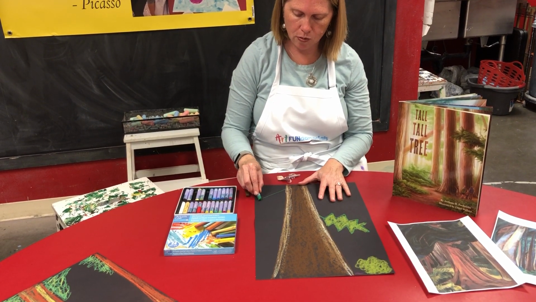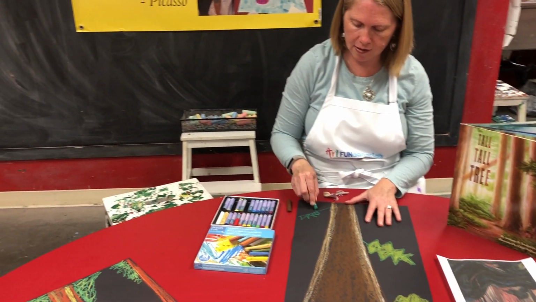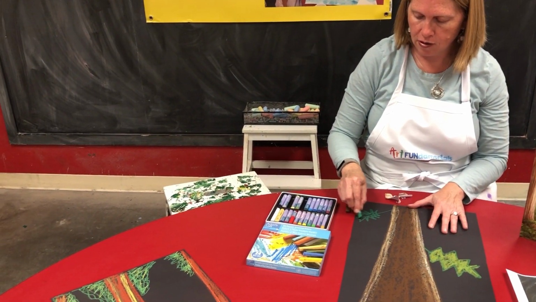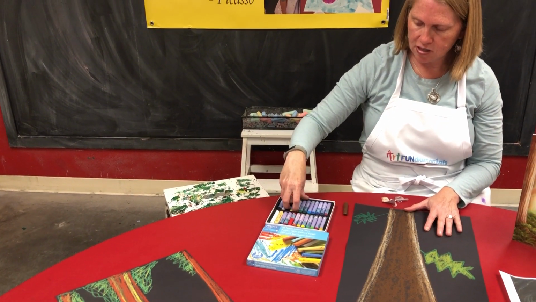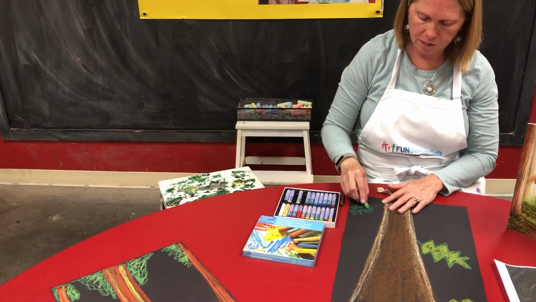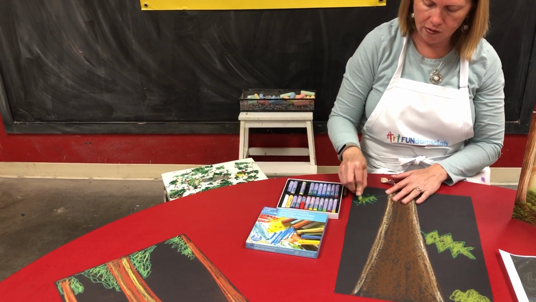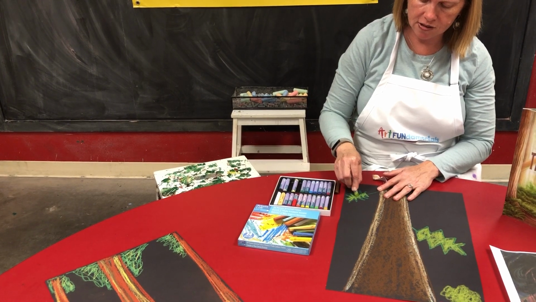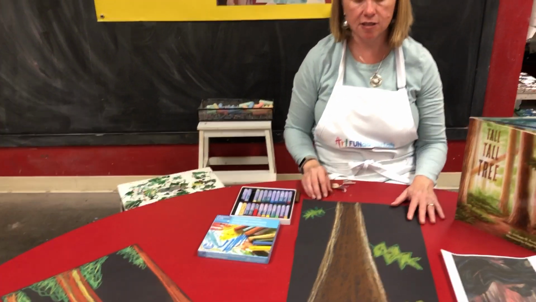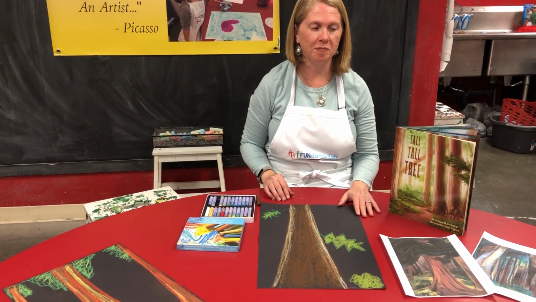So if they want to add some more zigzag leaves, you can let them try that. Some other leaves at the top, they can try doing that too. And always try to challenge them to add different colors for doing some blending of their oil pastels. And that is the lesson right there. All right. Have some fun.